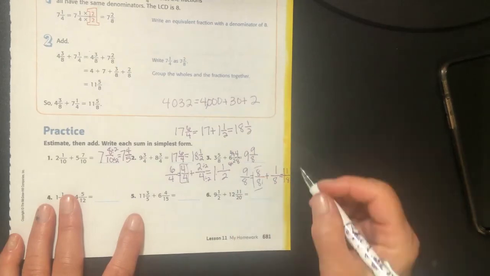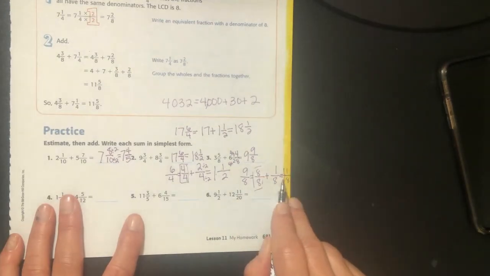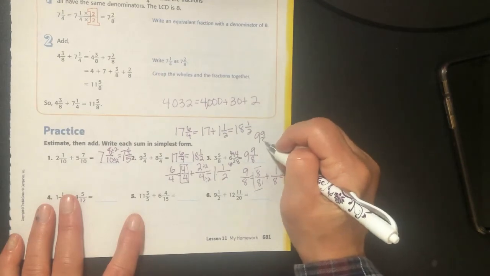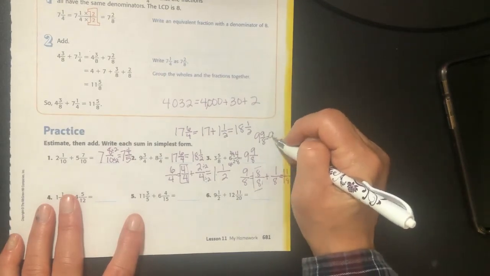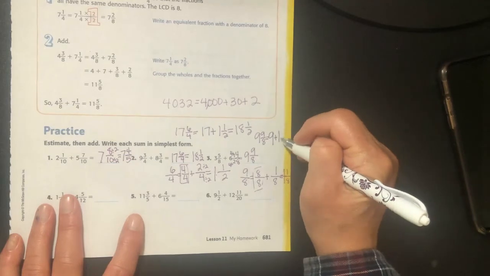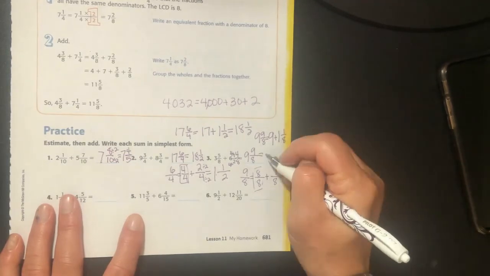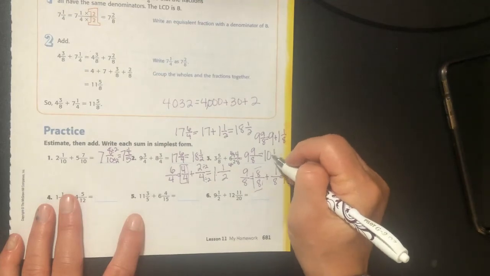So I'm going to take my 9 and 9 eighths, and I changed it, right? Now it's going to be 9 plus 1 and 1 eighth, which is equal to 9 plus 1 is 10 and 1 eighth.